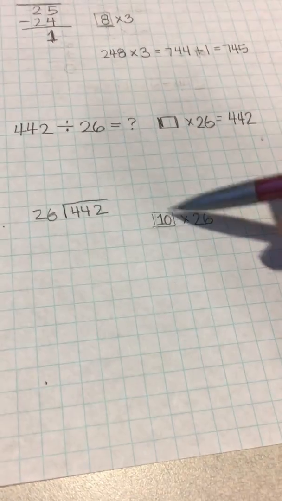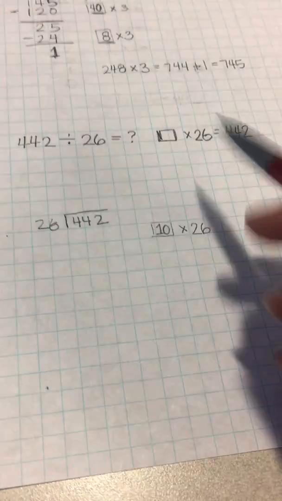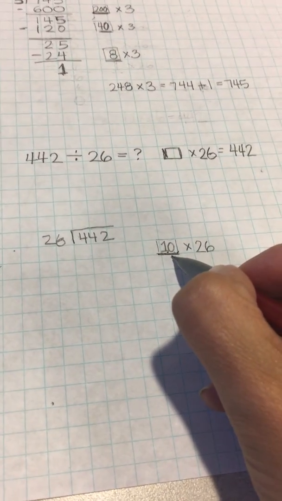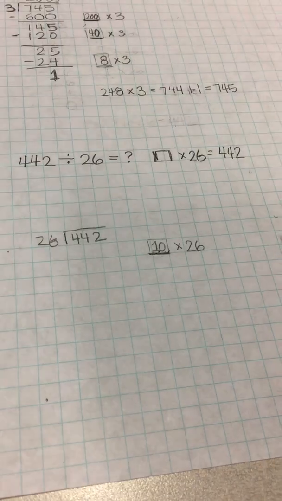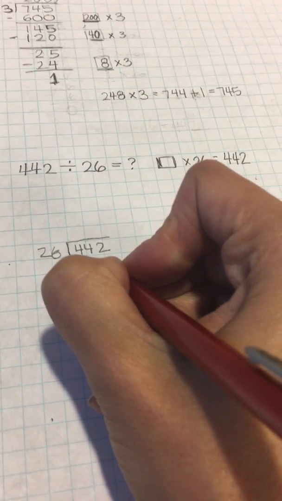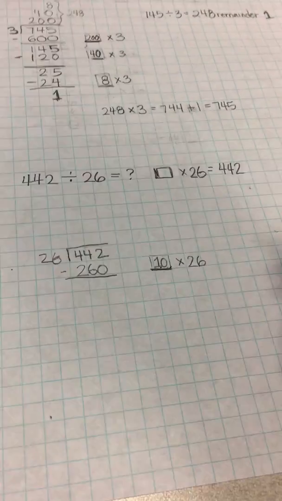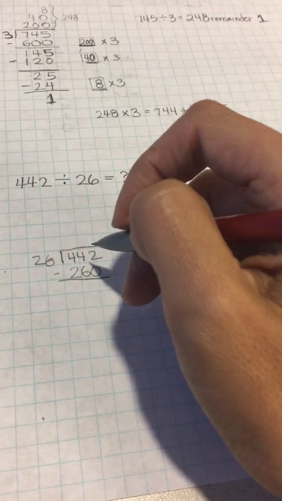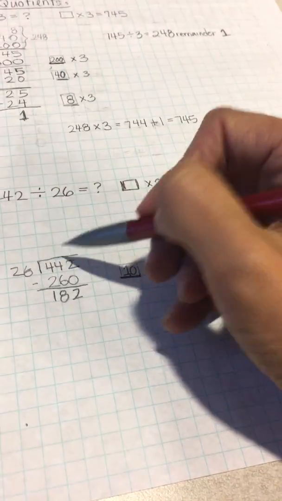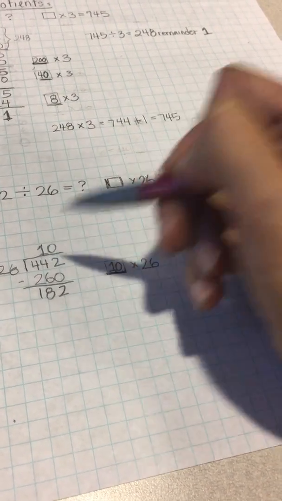Now, could somebody have used 20 groups of 26 or 30 groups of 26 or 15 groups of 26? Yes. You decide how many groups you're going to have of 26. I'm going to decide 10. So 10 times 26 is 260, which is less than 442, so that works, right? And then I'm going to subtract that, and I'm going to get 182. Okay, so again, you can write your groups down here. Some of you may prefer to keep track of them over here.